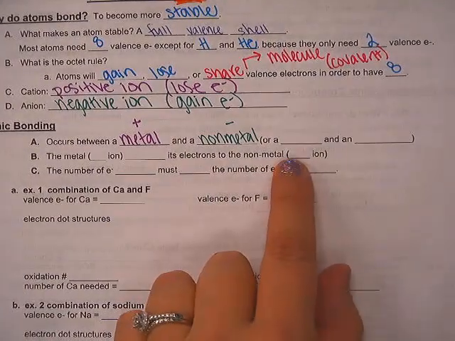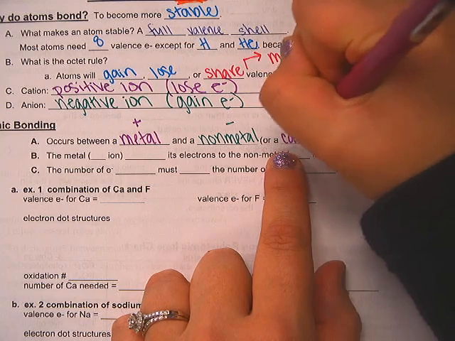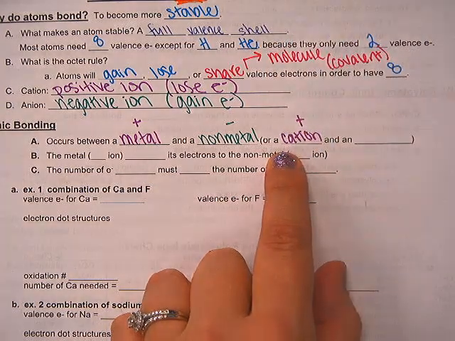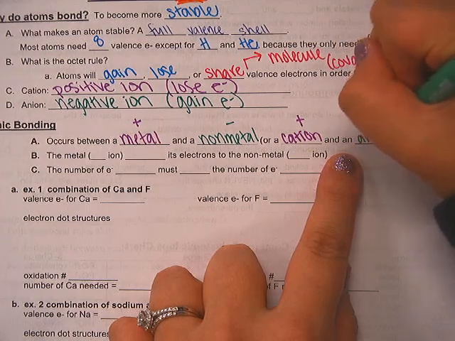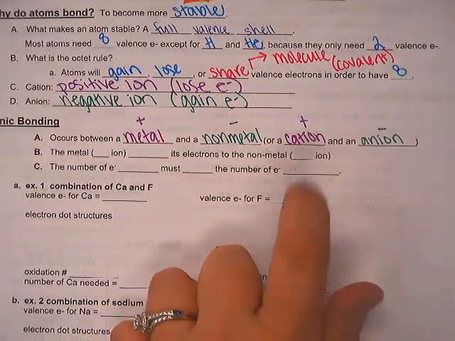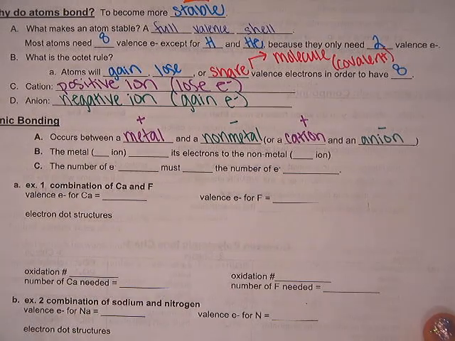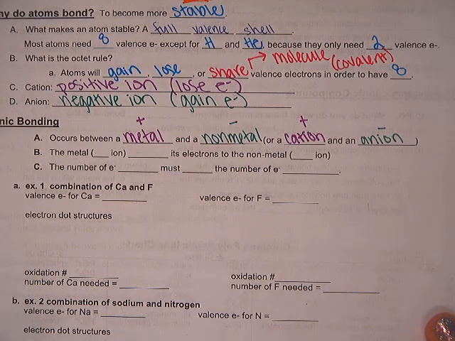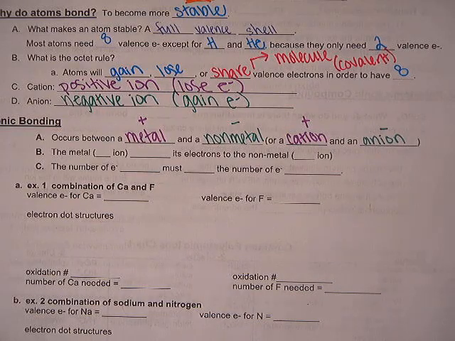So we're going to write over here that it's at least going to be between a cation or positive ion and an anion. Negative. Every time that we write these, I'm writing them in the same order on purpose because your cation will always come first, your metal is always going to be listed first, and then your nonmetal comes second or your anion comes second. That will stay consistent every single time, so as we learn about formula writing, keep that in mind.